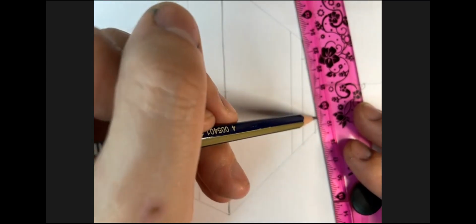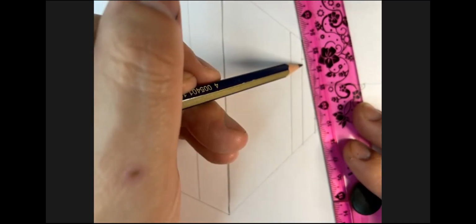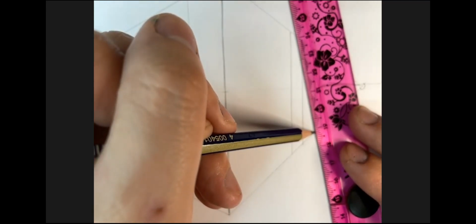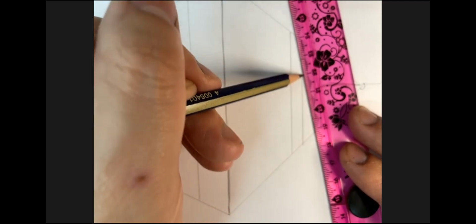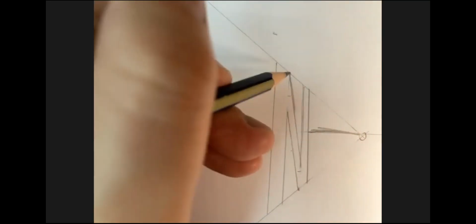Oops, my ruler moved. And then make it a little wider, like that. Everyone see that? And then I can rub out these little lines in here and here. So then I've got an N sitting there.